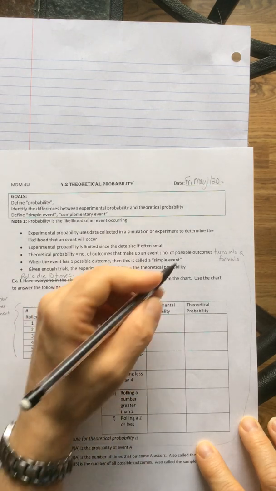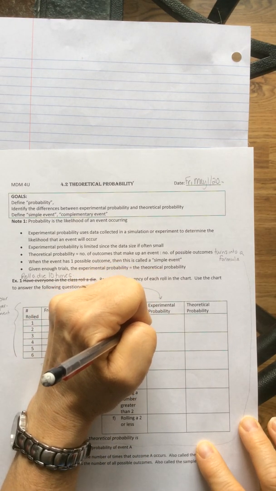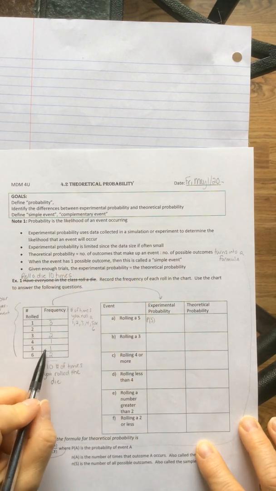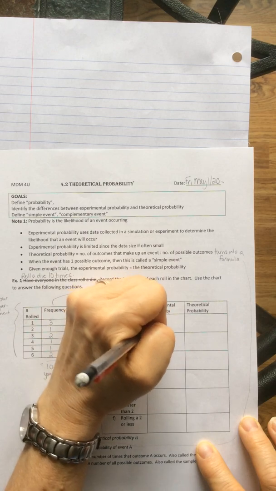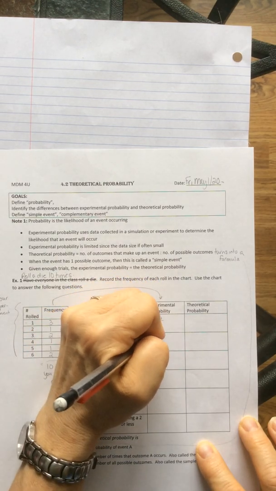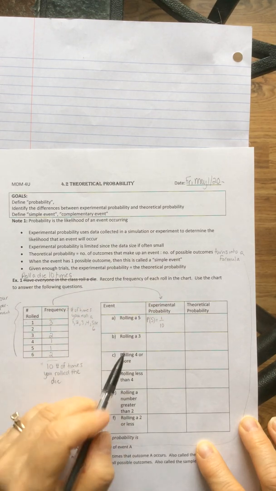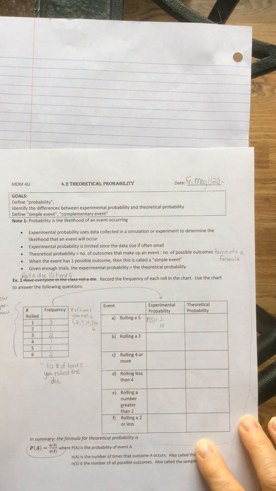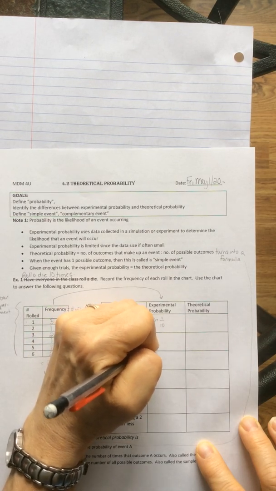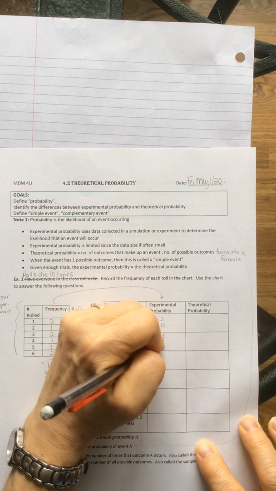So the experimental probability, the probability of getting a 5, is the number of times I got a 5 out of the 10 possible times. Okay? Rolling a 3, it happened twice. So the probability of rolling a 3 was 2 out of 10.